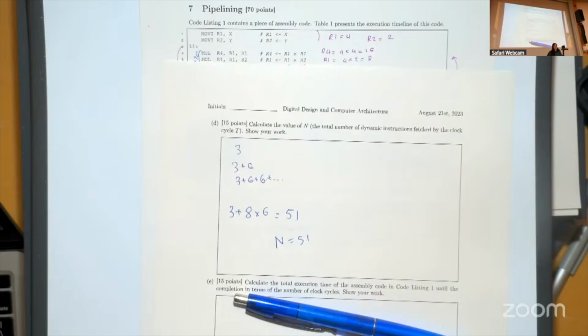Two plus 8 times 6. And then after 8 iterations, we are fetching the new one that is starting the next iteration. It's actually the first instruction of the 9th iteration. So you get plus 1 based on that.